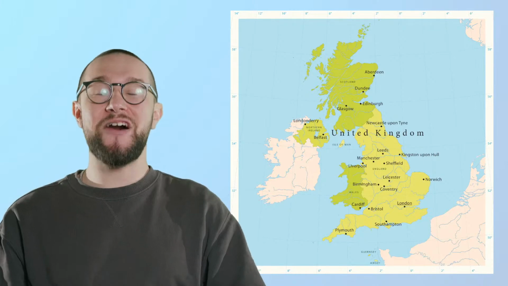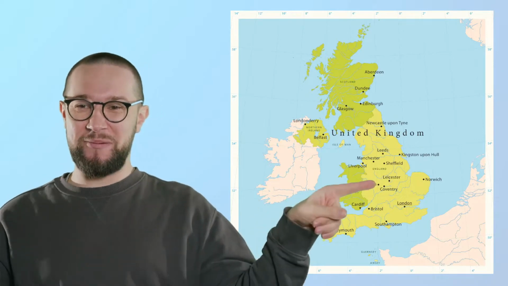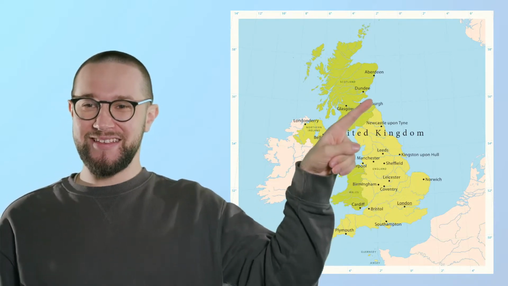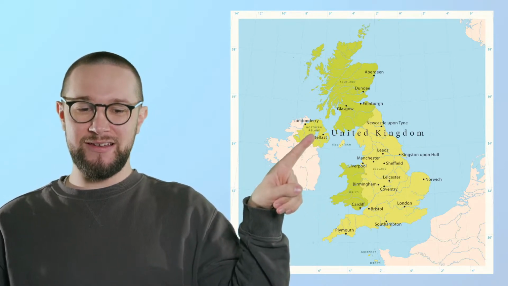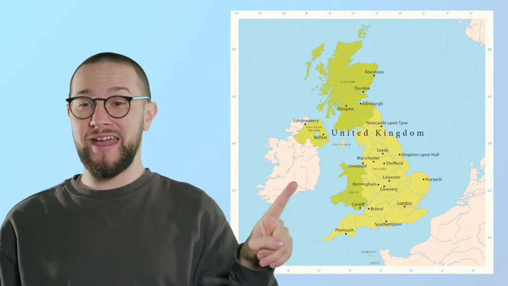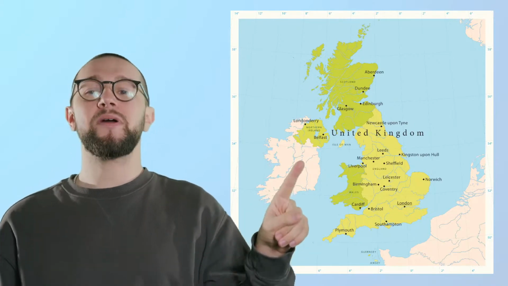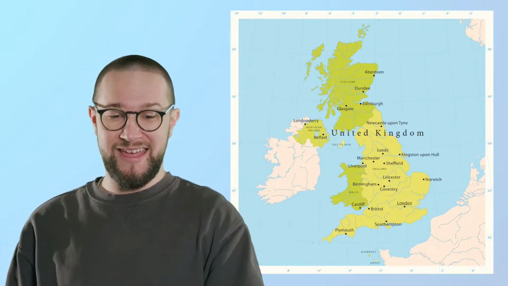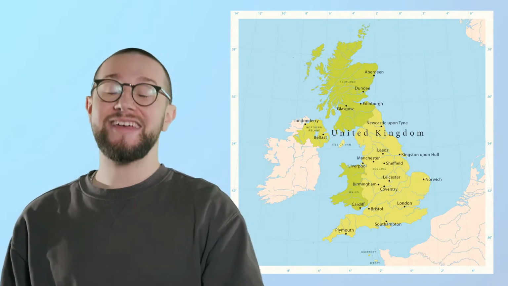Which of these is not a part of the United Kingdom? What do we think? So let's see if we remember. Here's England, here's Scotland, here's Wales, and here is Northern Ireland. And here is Ireland. And if you can see it, it's in grey white, I guess, because it is not part of the United Kingdom. So Ireland is not part of the United Kingdom.